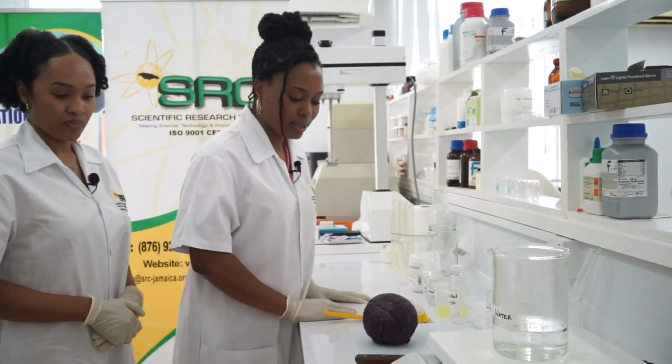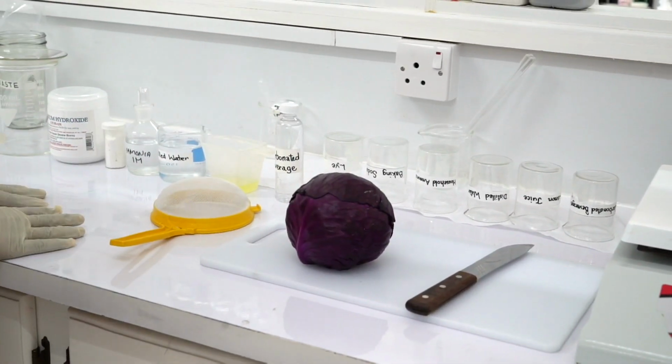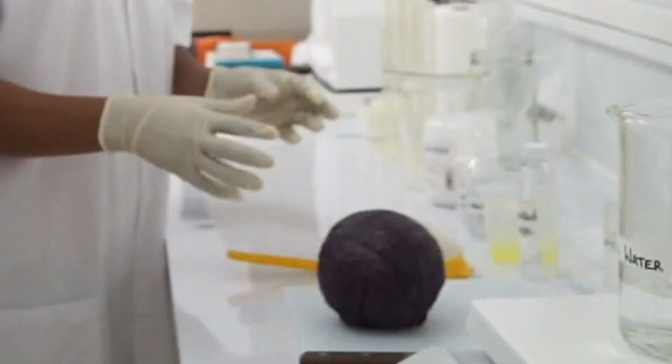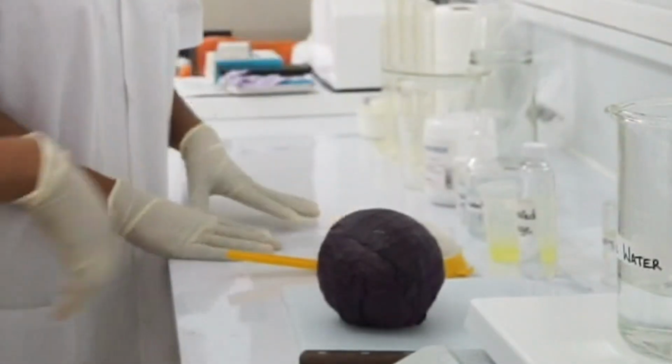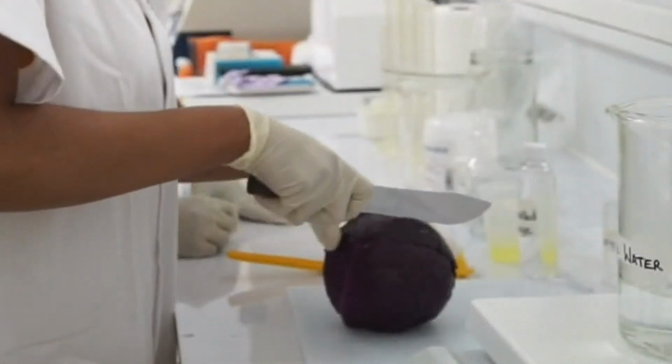All right, so today we will first start by cutting our cabbage into small pieces and putting some of this in boiling water. Now be very careful when you're cutting the cabbage.